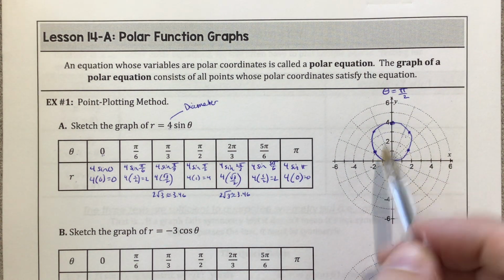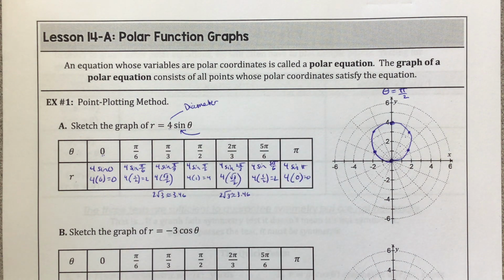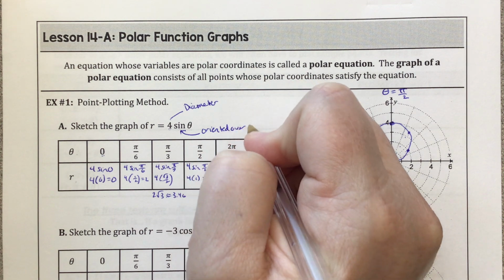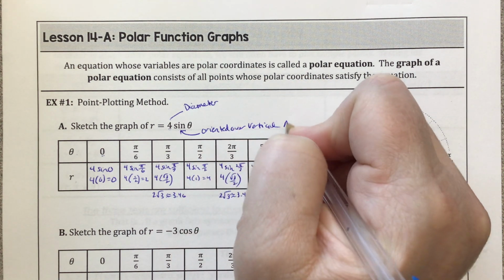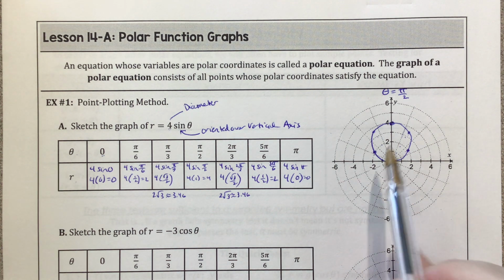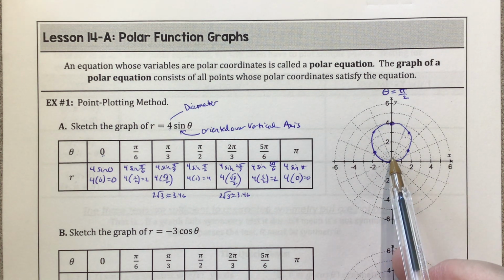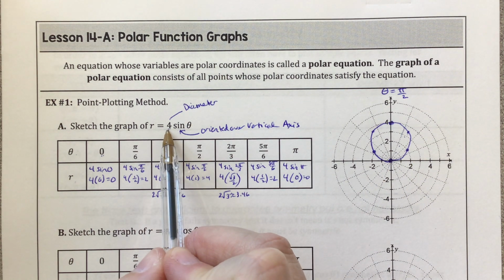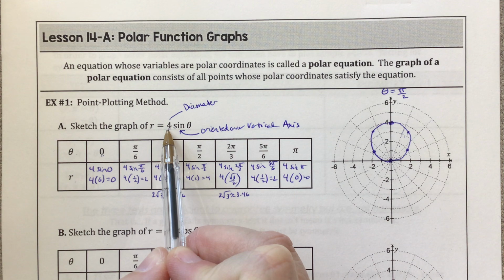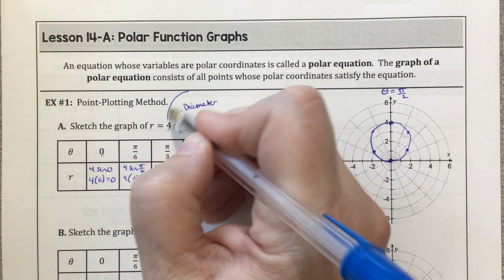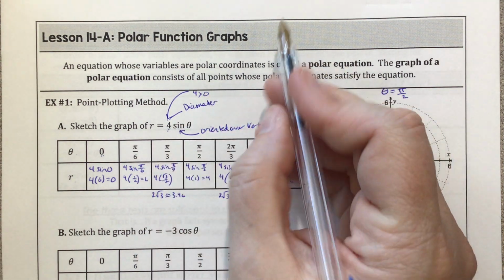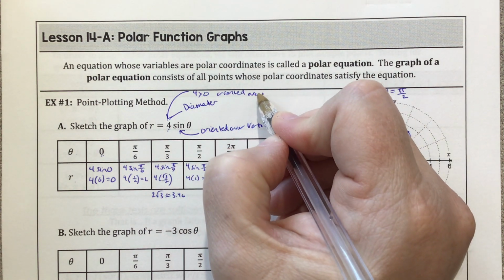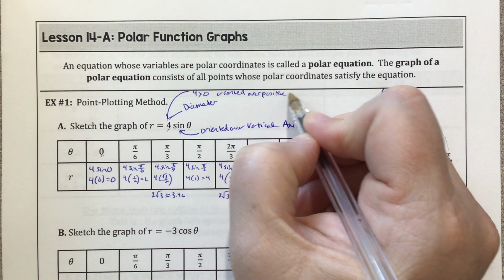So it's oriented over the vertical axis. That's because it's a sine equation. This tells me it's oriented over the vertical axis. But how do I know that it went up here, not down here? How come it's not a circle down here? That's because this constant value out in front is positive. Because 4 is greater than 0, it's oriented over the positive side of the axis.